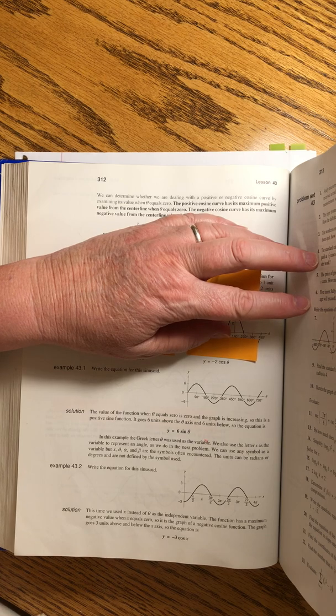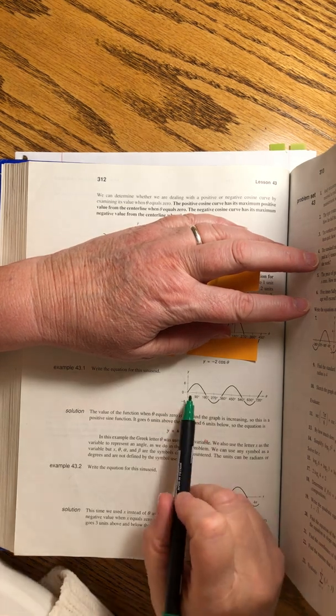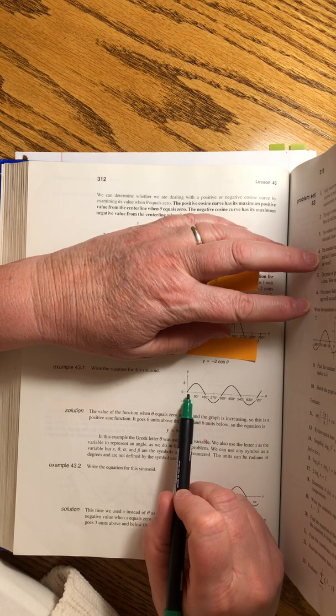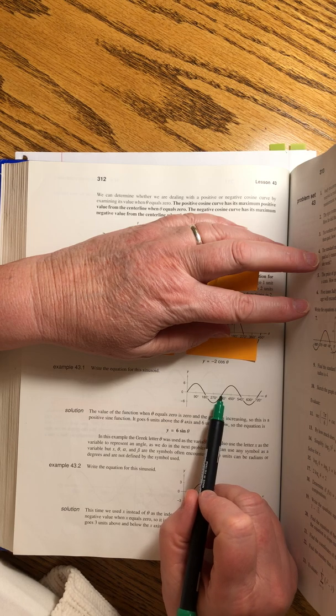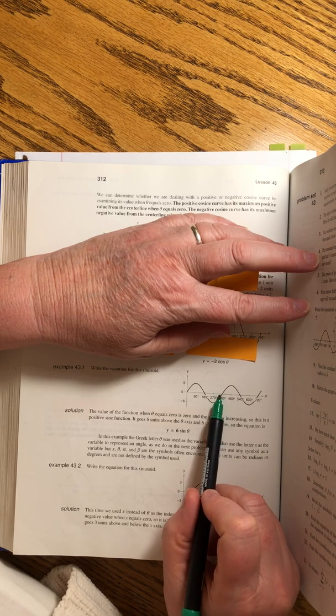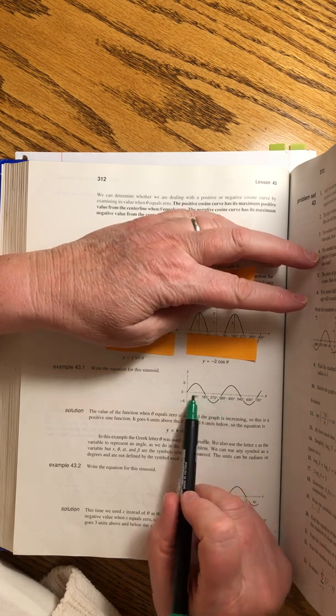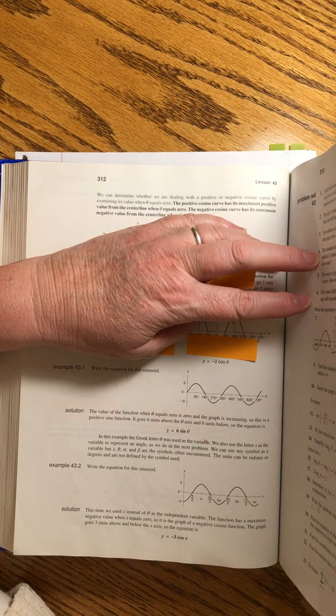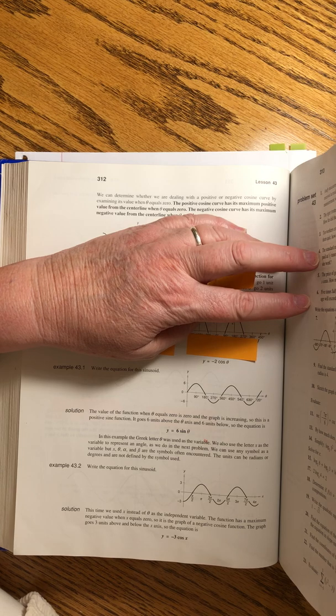Is it sine or cosine? Well, we know it's sine, right? Now let's check and see how its period looks. It starts and climbs there. So we'll look for the next place where it starts and climbs. That's at 360 degrees. Okay, so the period is 360 degrees. That's good. We're not really messing with that yet though, so that doesn't help us too much.